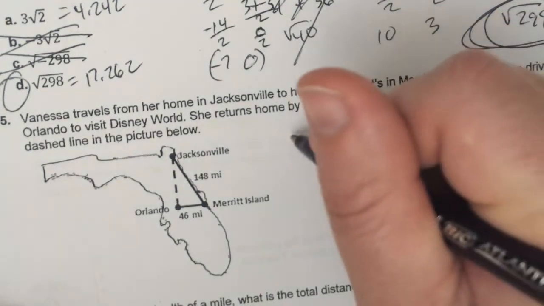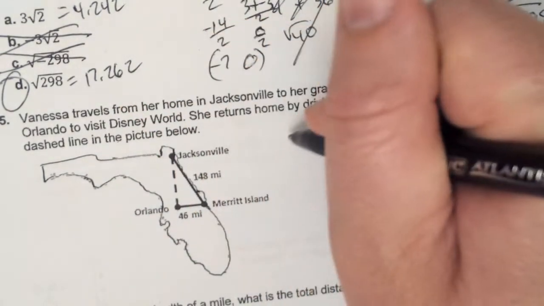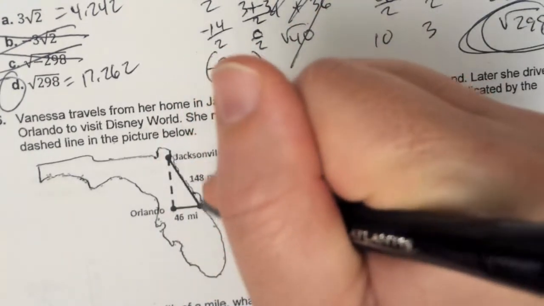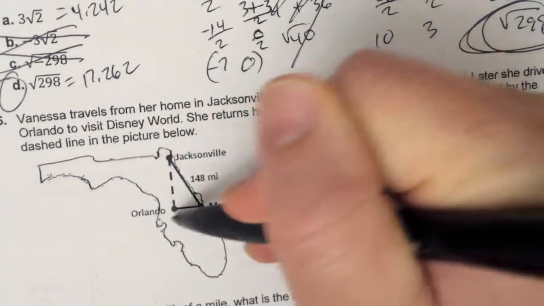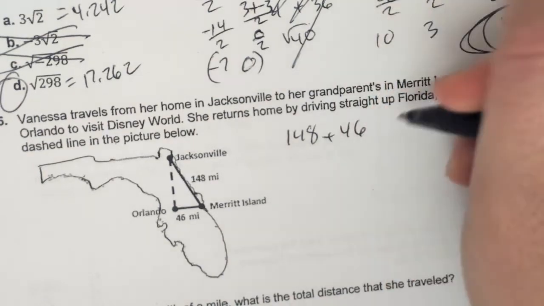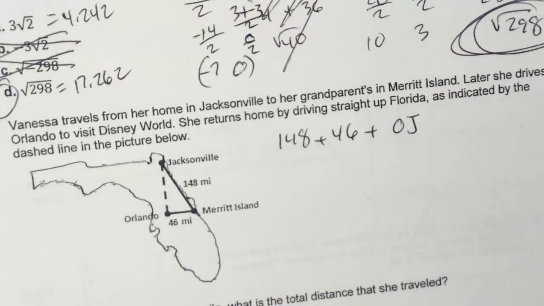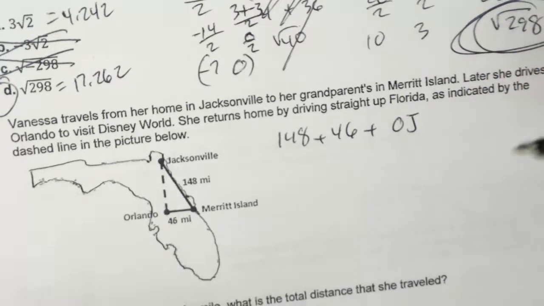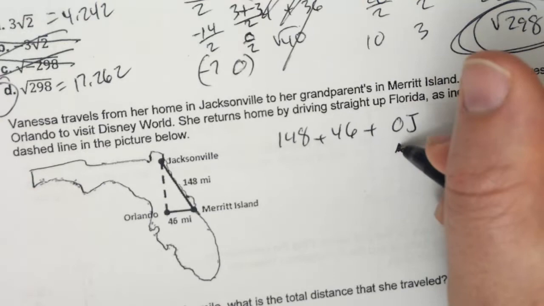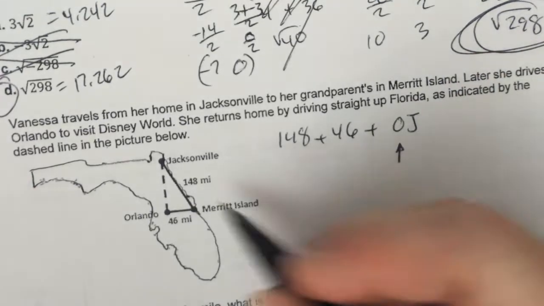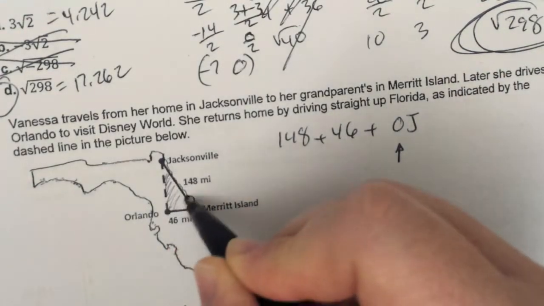Okay, so let's see. We know that she went 148 miles. Then she went 46 miles. Then she went from Orlando to Jacksonville. So the only thing we're missing is O to J. So let's go find that real quick. So O to J, we know for the Pythagorean theorem, right?